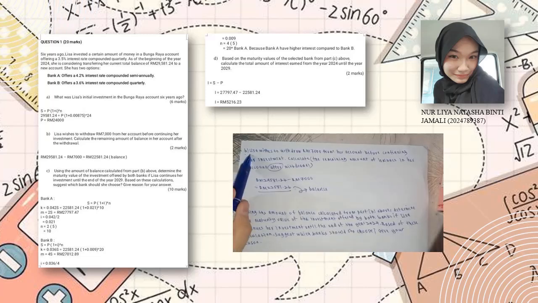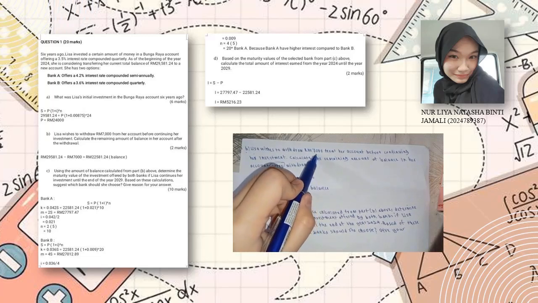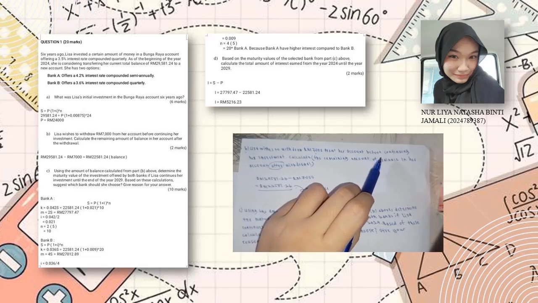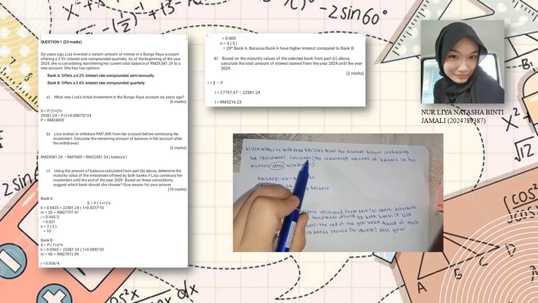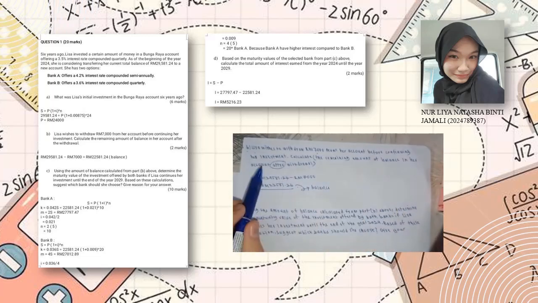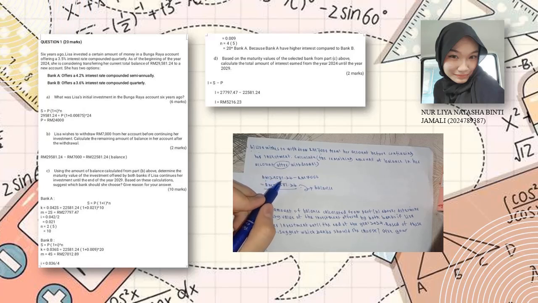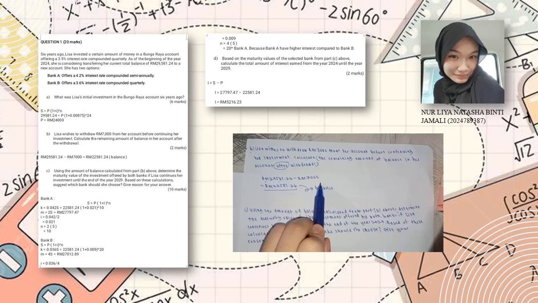So for B, Lisa wishes to withdraw RM 7,000 from her account before continuing her investment. Calculate the remaining amount of the balance in her account after withdrawal. So basically, we just need to minus 29,581 ringgit and 24 cents minus 7,000. So we will get the answer. This is the final answer for this question.